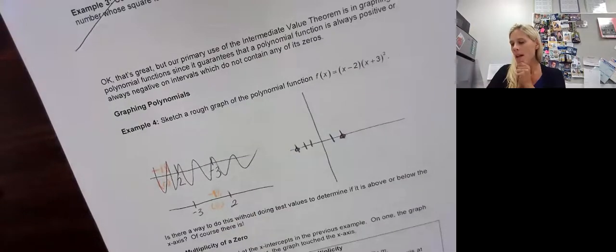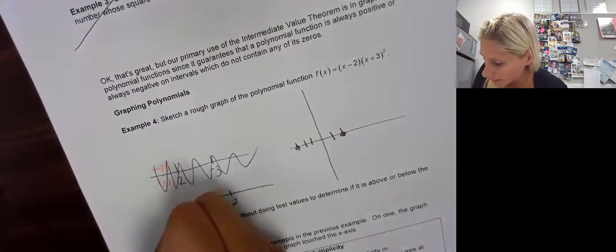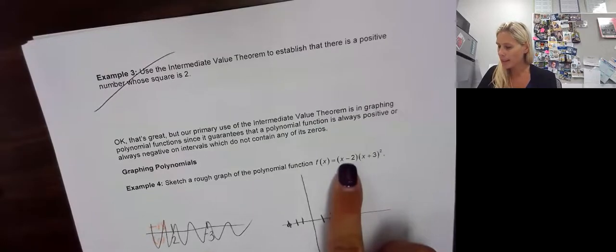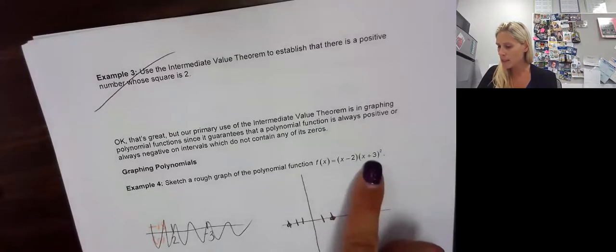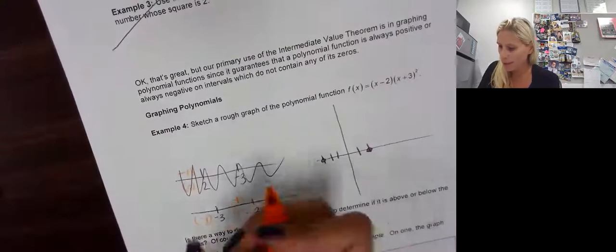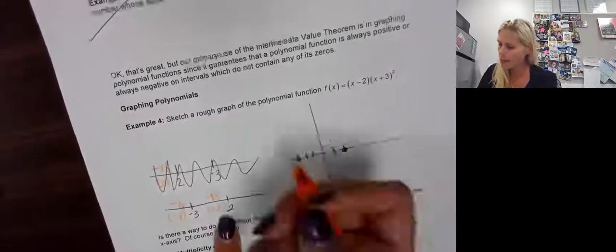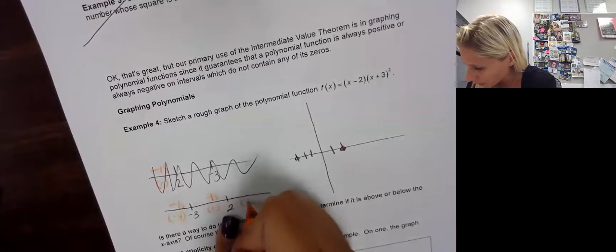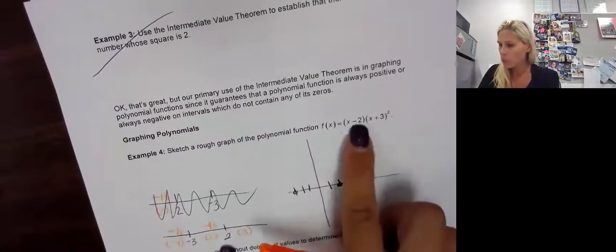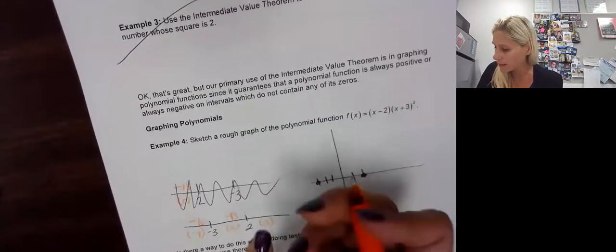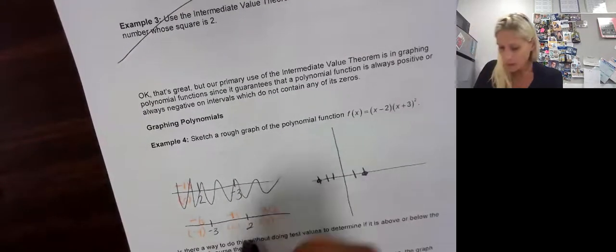A value less than -3 is -4. We would grab our calculator if we need to, but that would be -6 times -1 squared, which is 1, so -6. And then a value greater than 2 is 3. So that's 1 times 6 squared, which is 36.